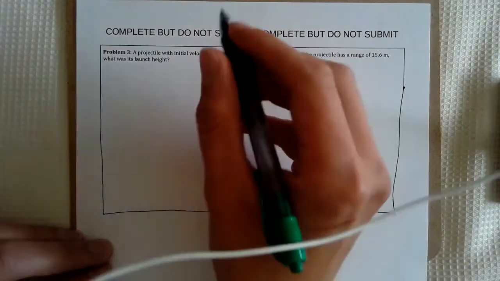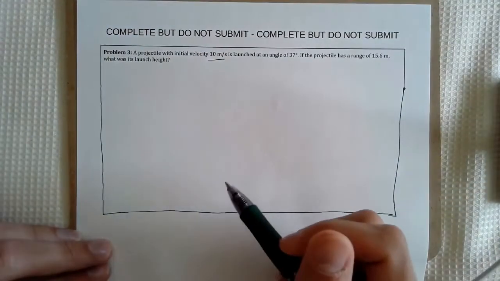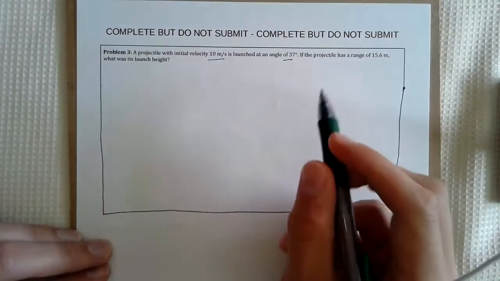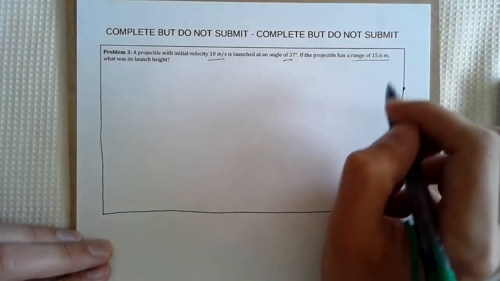Okay, so a projectile has an initial velocity of 10 meters per second at an angle of 37 degrees. They give us the range, 15.6 meters. What was its launch height? So here, we're using all the same rules of projectiles, but we're just working backwards a little bit. Things will be slightly different, but something tells me we can handle it.